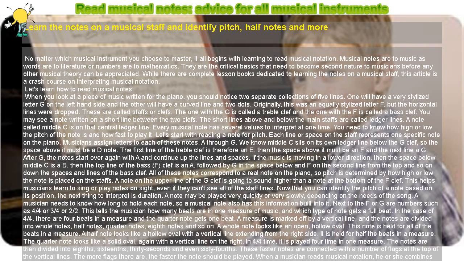The notes are then divided into eighths, sixteenths, 32nds and even 64ths. These faster notes are connected with a number of flags at the top of the vertical lines.